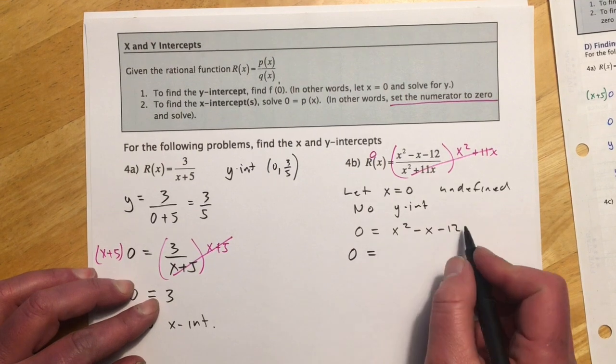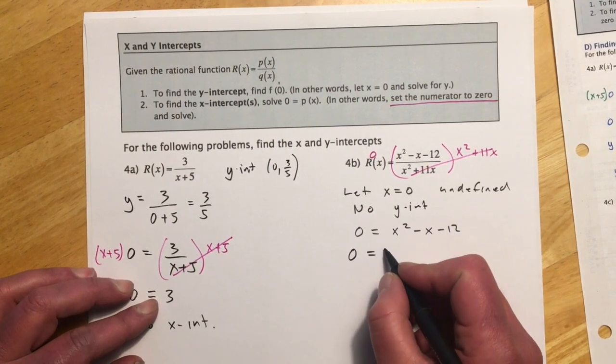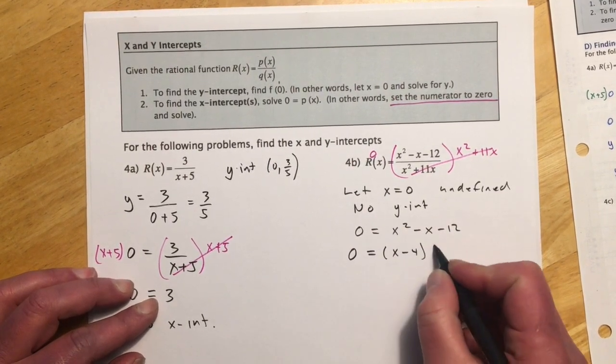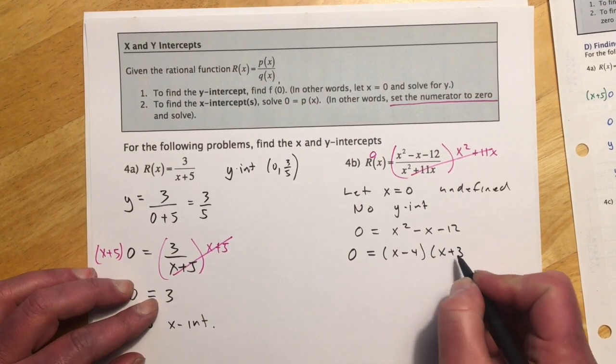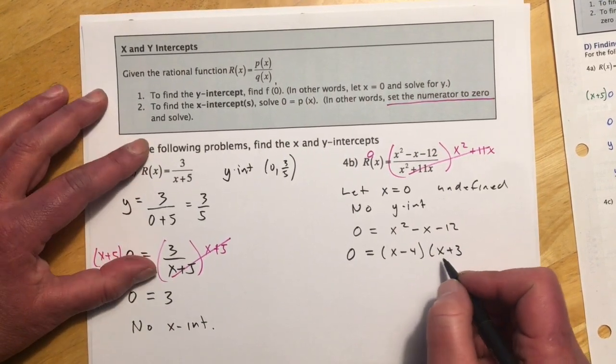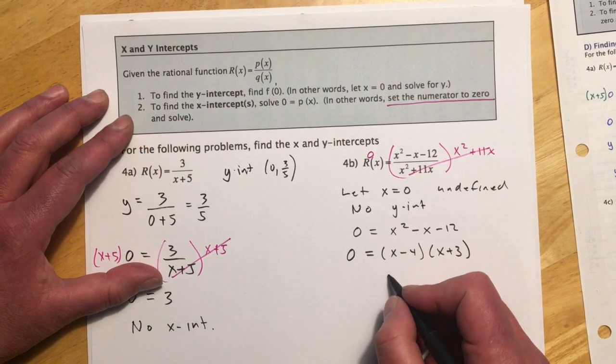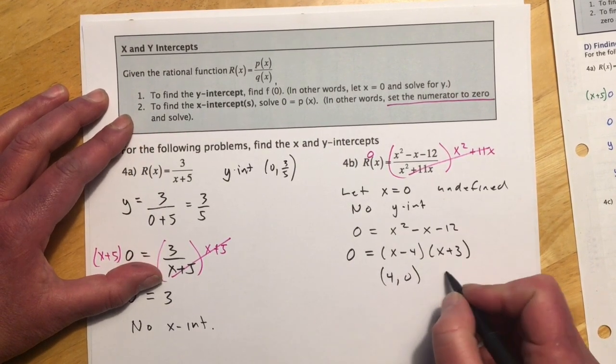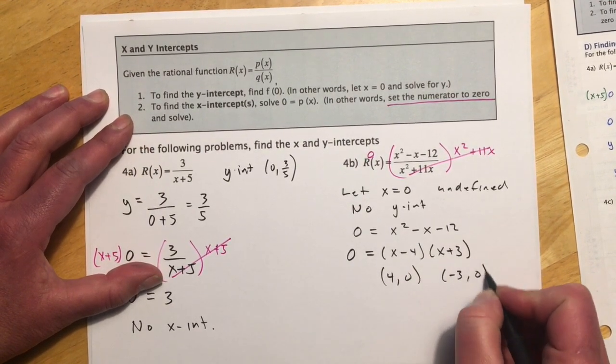And then this would be multiplies to negative 12, adds to negative 1. So x minus 4 and x plus 3. And then that's going to give us intercepts at (4, 0) and at (-3, 0).